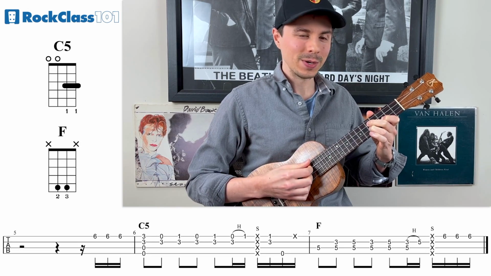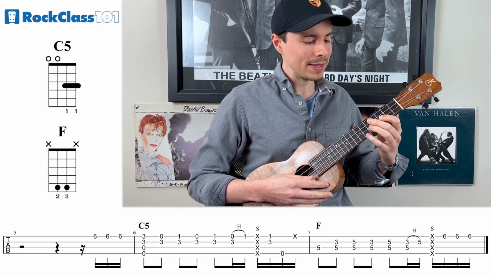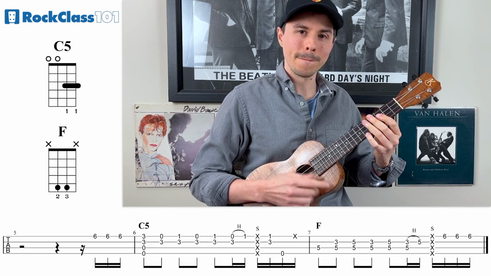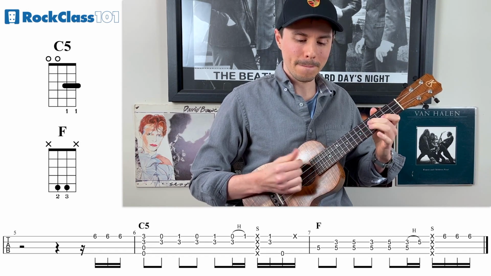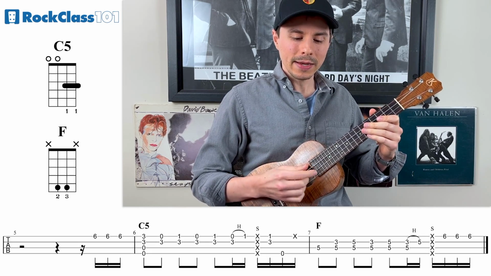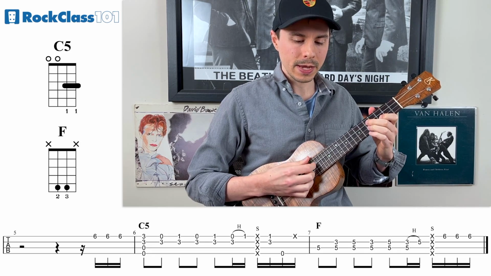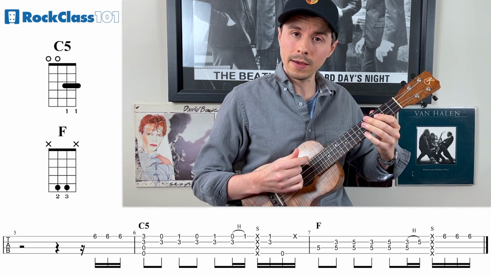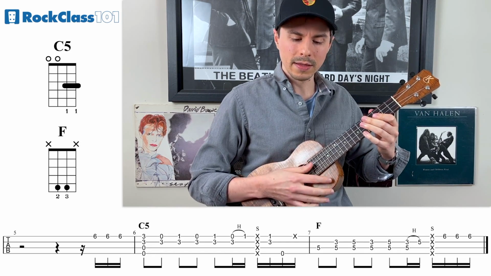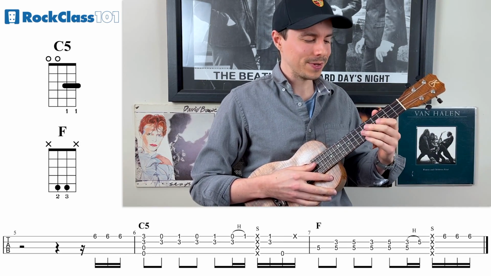Now the tail end of it, we're going to hammer on, do a slap, and then go back to 6 with your pinky and give me 3 hits. It sounds like that. Again, if we put it into the context, 1 and 2 and 3 and E and, sounds like that. Let's see if we can try that measure together. It's not as hard as the previous one.